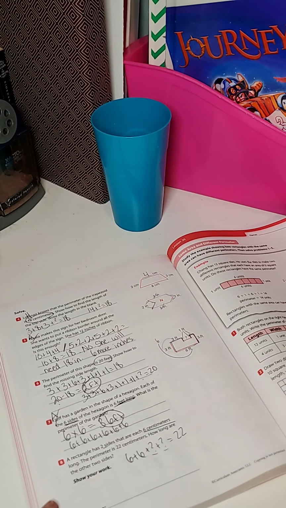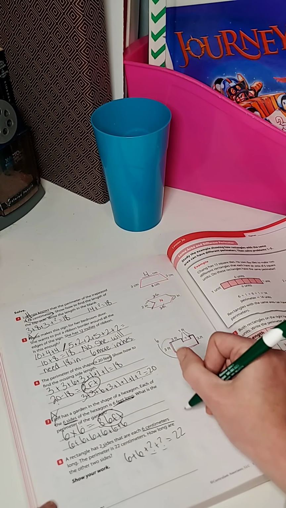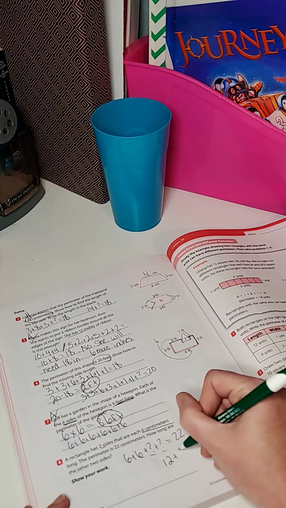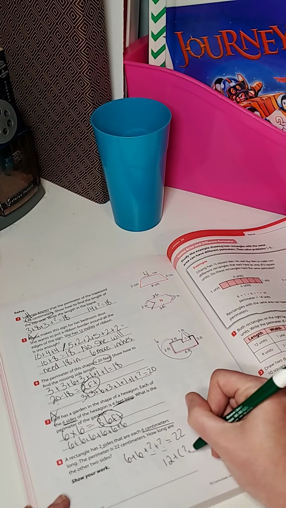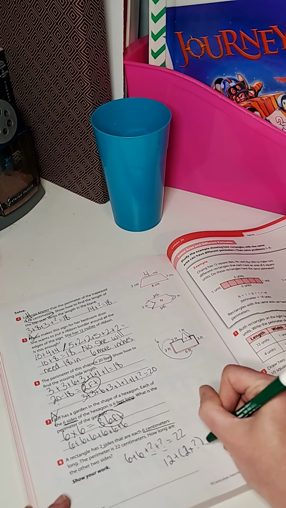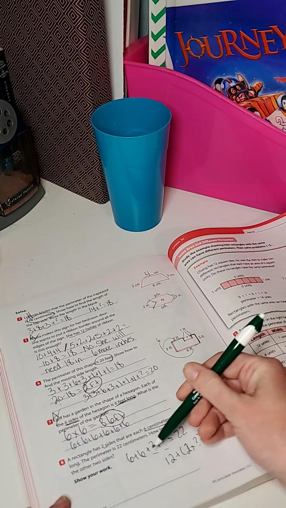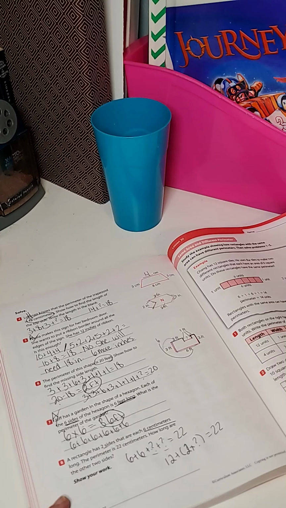So 6 plus 6, what is that? Okay, 6 plus 6 is 12. So really what this would look like is 12 plus 2 times question mark equals 22, because there's 2 of these, so I can just multiply it.